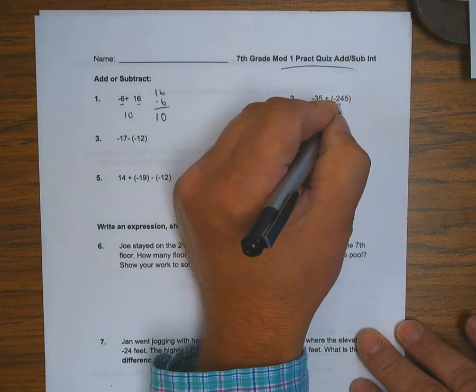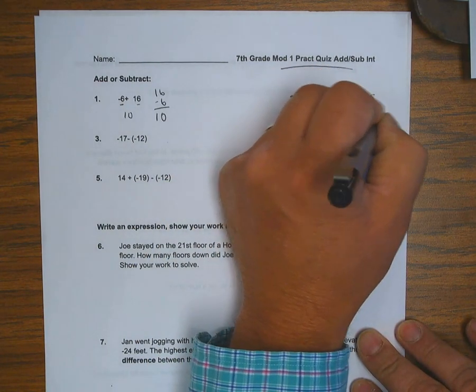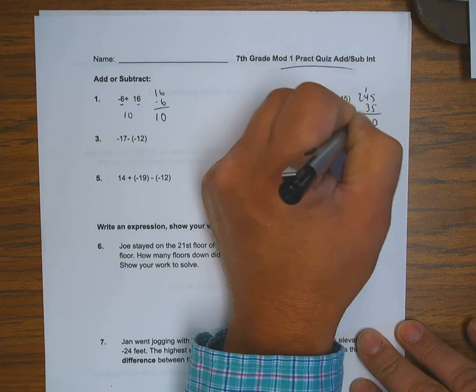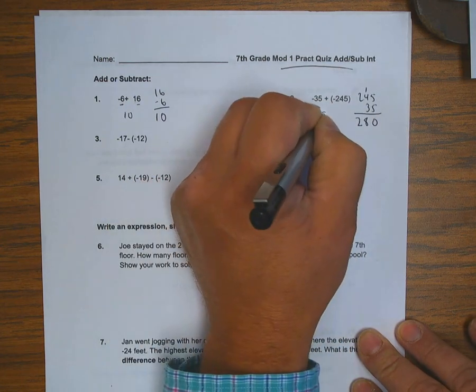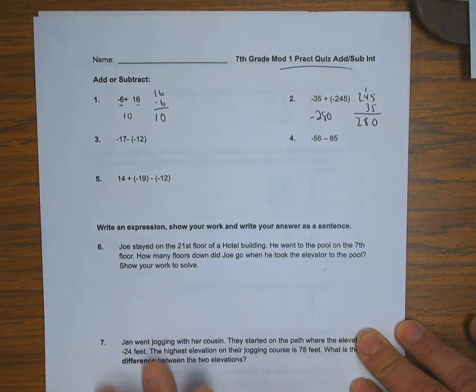Number two, a negative plus a negative. That rule is to add the two numbers, 280. Last thing I do is check the sign. They're both negatives, so it's a negative 280.